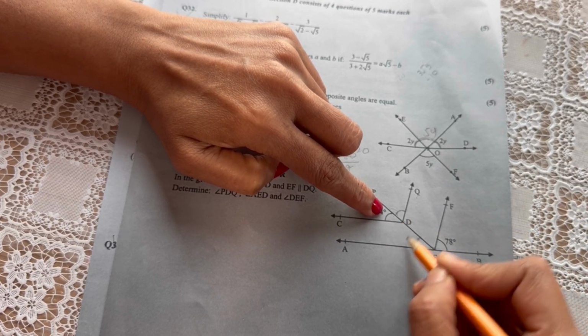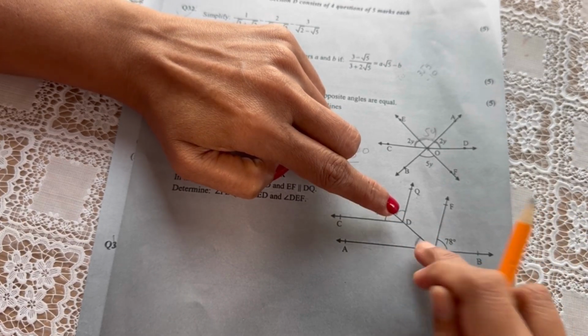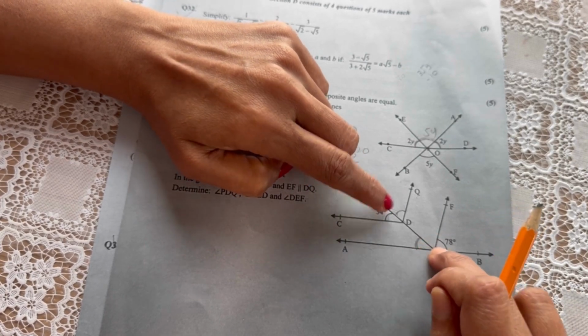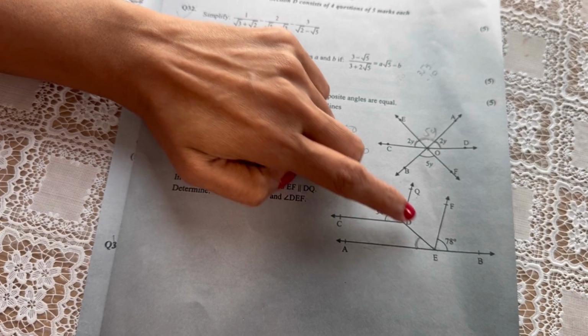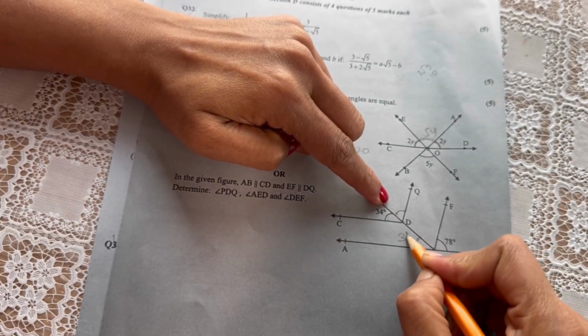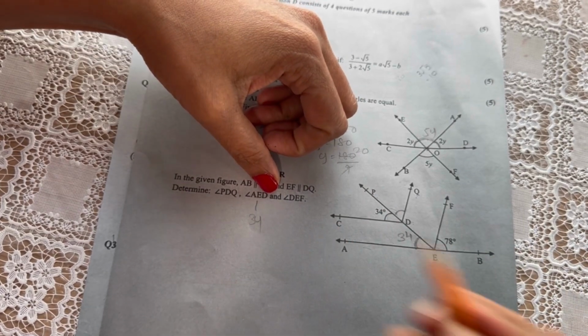This is a parallel line and this is a parallel line. So it's a transversal. The angles formed here are on the same side and in the same position, so these two are corresponding angles. Corresponding angles are equal. So if this is 34, this is also 34 by corresponding angles are equal. So AED, we got it as 34.